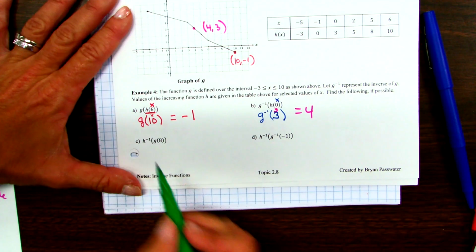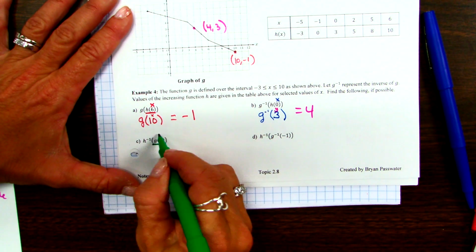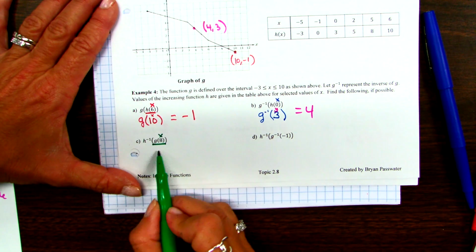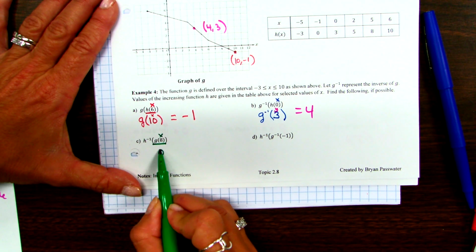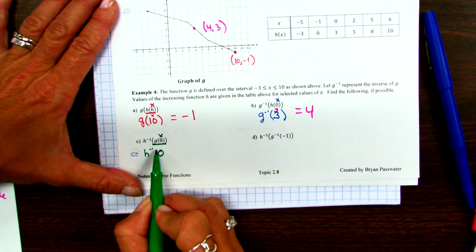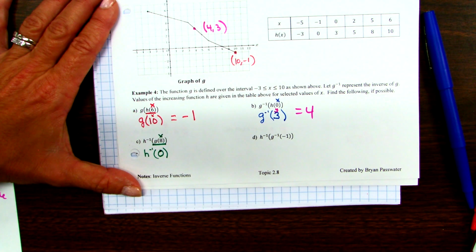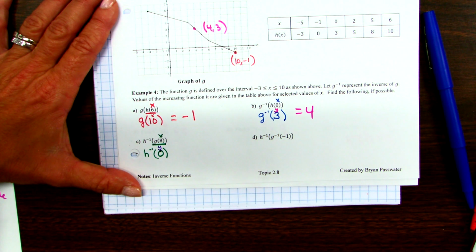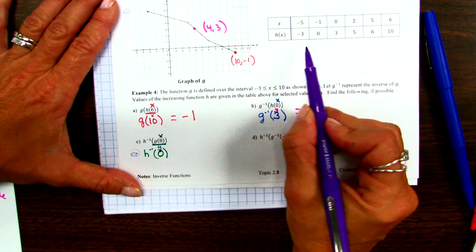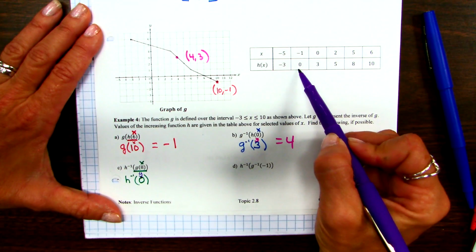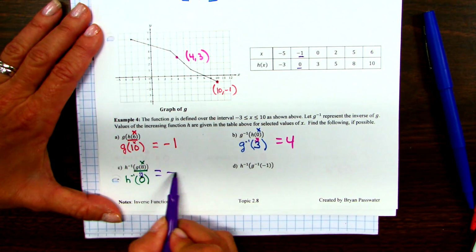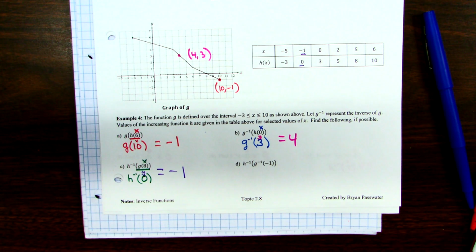2 more. G of 8, x. G of 8 is what? 0. I see a negative, that means this is y. Go to the h function. When y is 0, x is -1. One more.